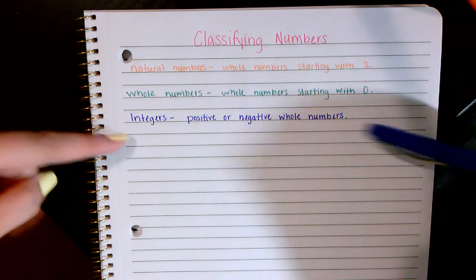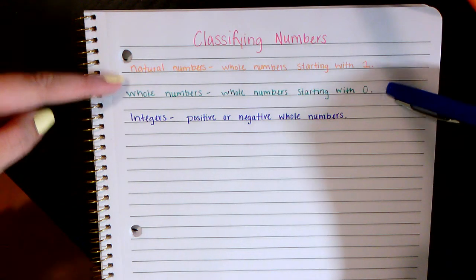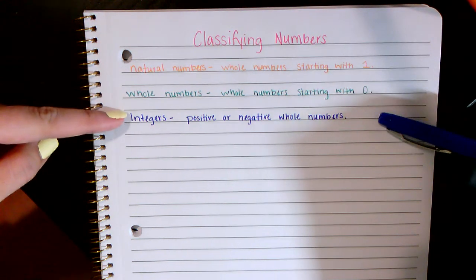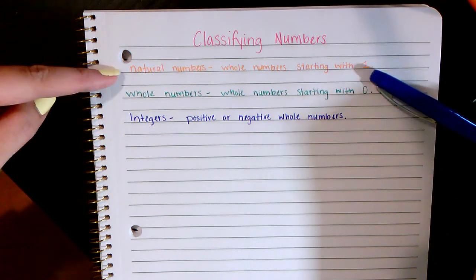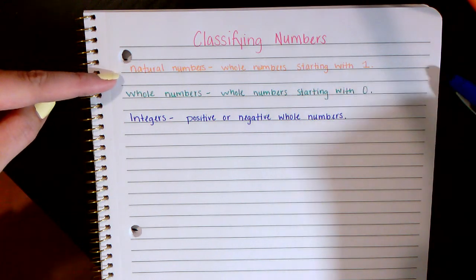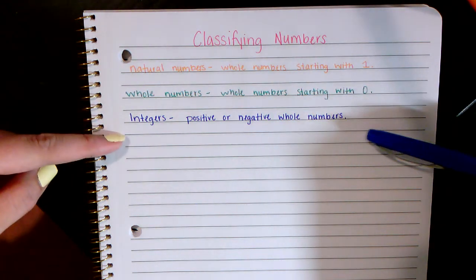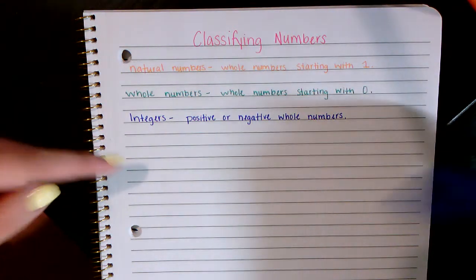Integers do include zero and do include all natural numbers as well. It's just got some extras. Every classification, we're getting more types of numbers. Natural is just 1 and up. Whole is 0 and up. Integers are all the negatives and then all the way up. So we just keep adding.